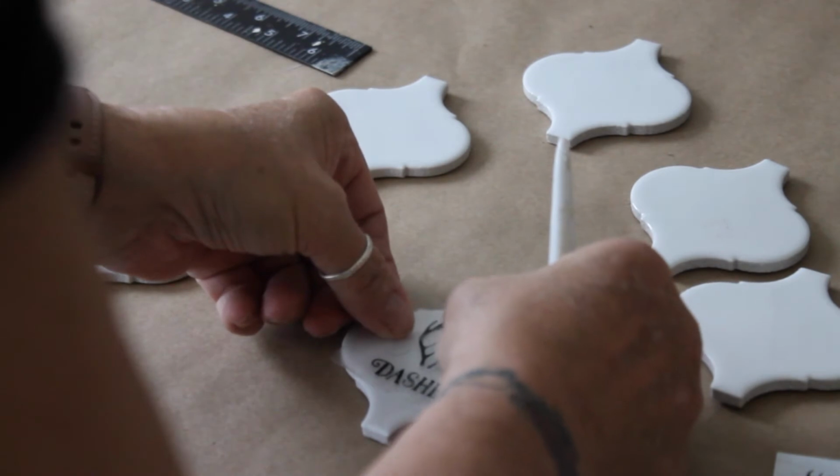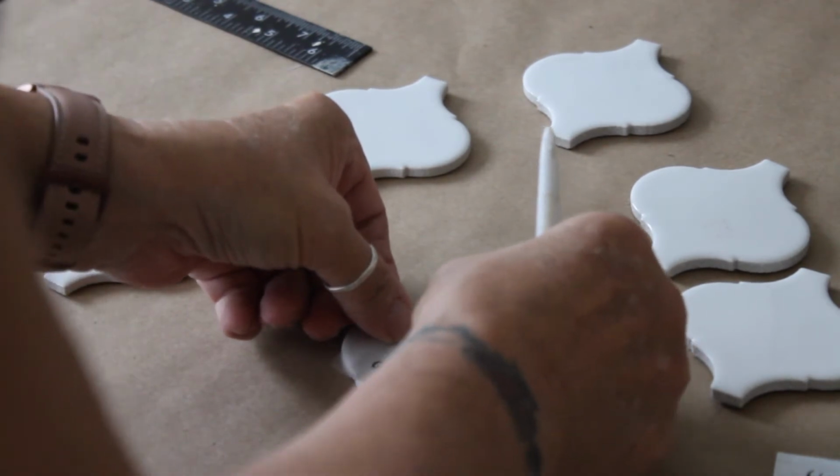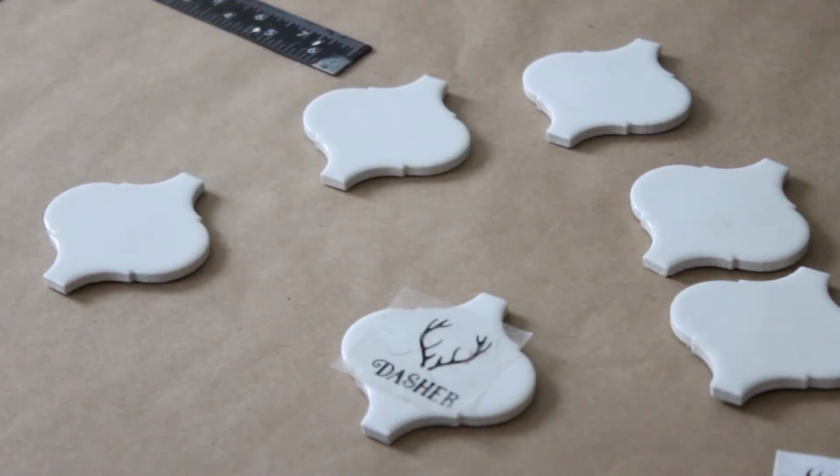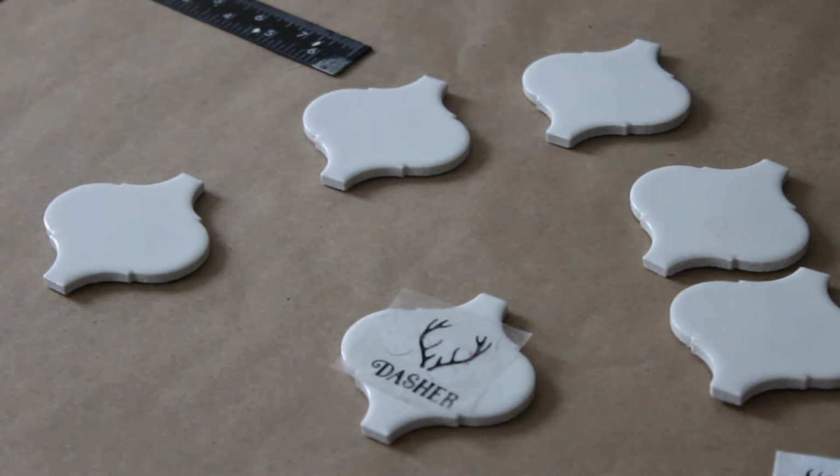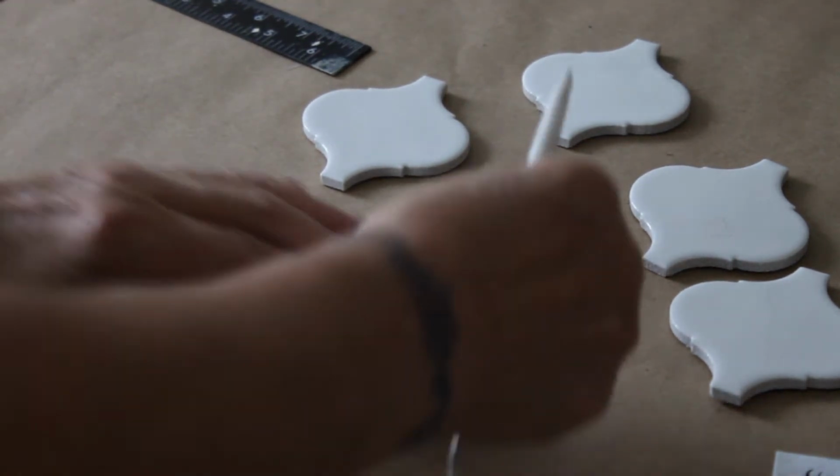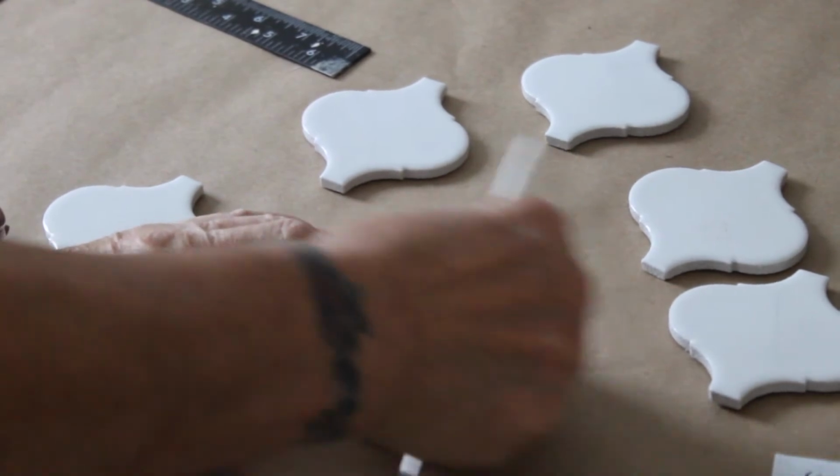Okay, so here's Dasher. And it's so easy to put on. Watch how easy it is to transfer this onto this tile, because it's such a nice smooth surface.